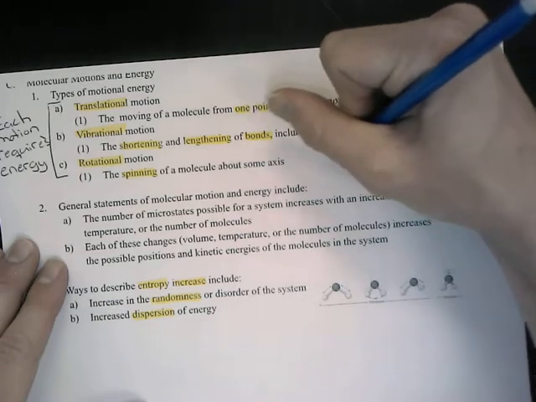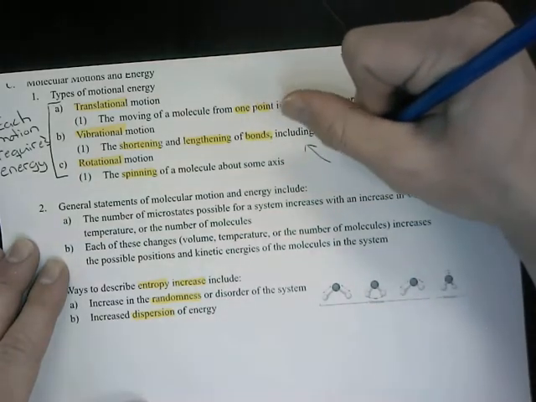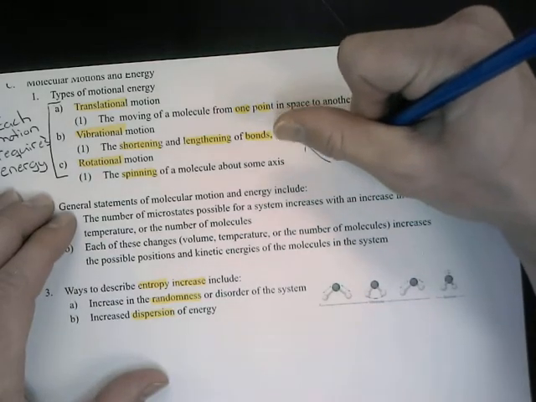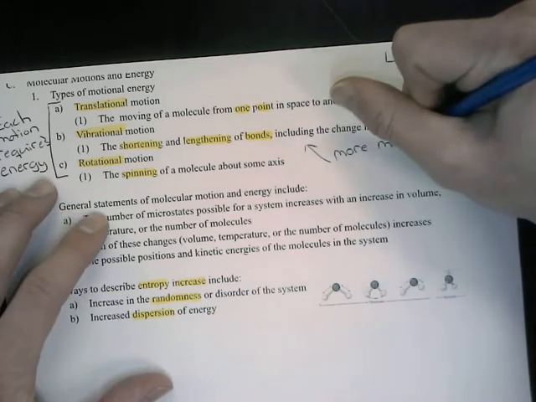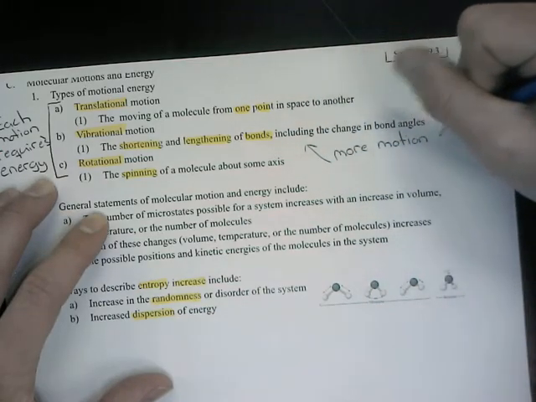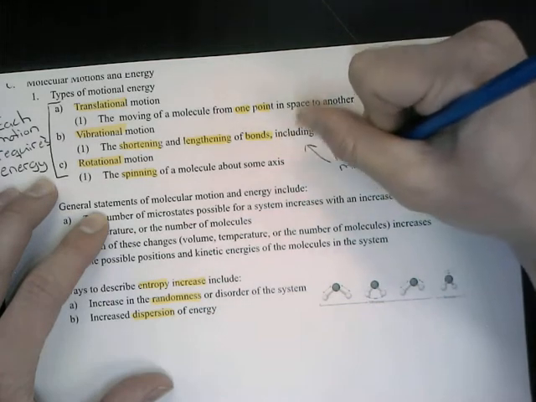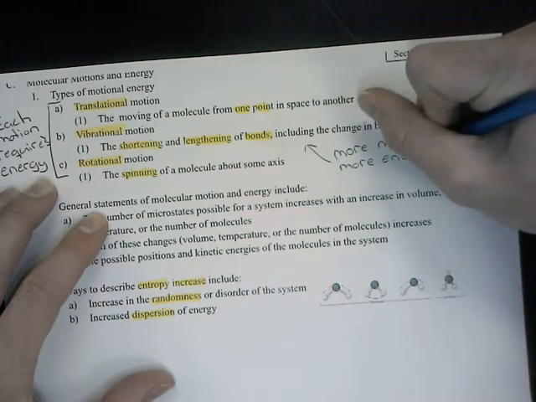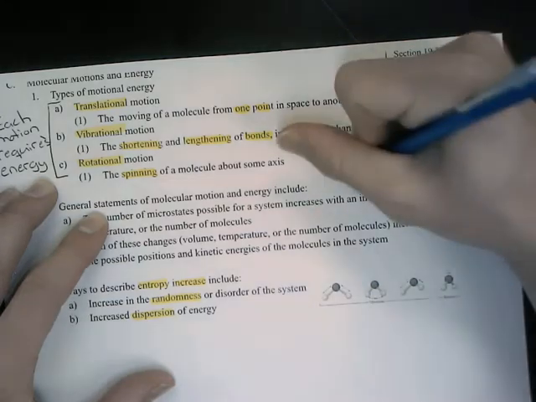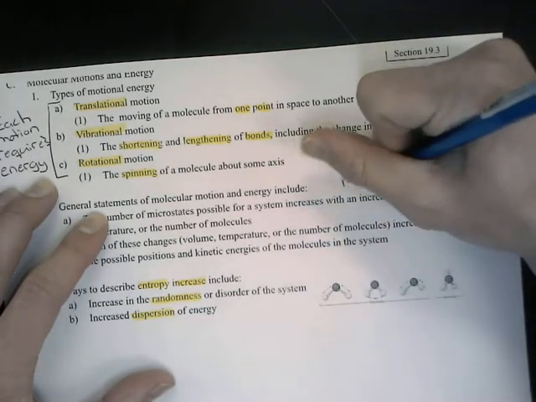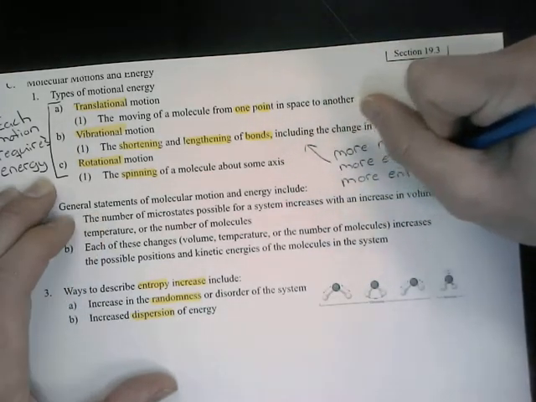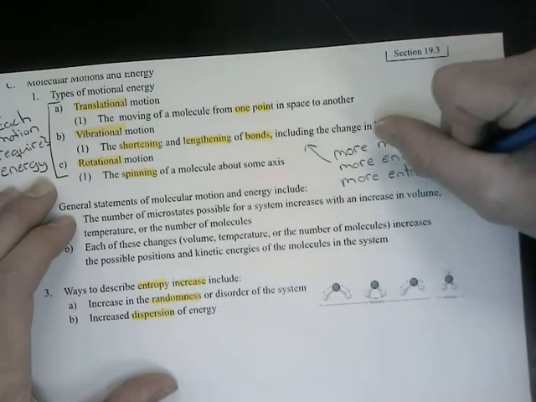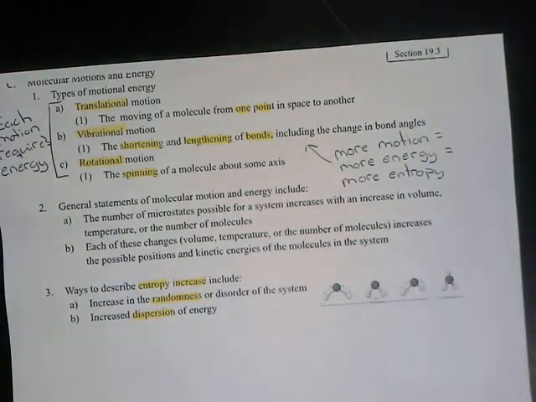So I'm going to tie a whole statement. This is for every single one of these. If we have more motion, that means we have more energy, which means we have more entropy.